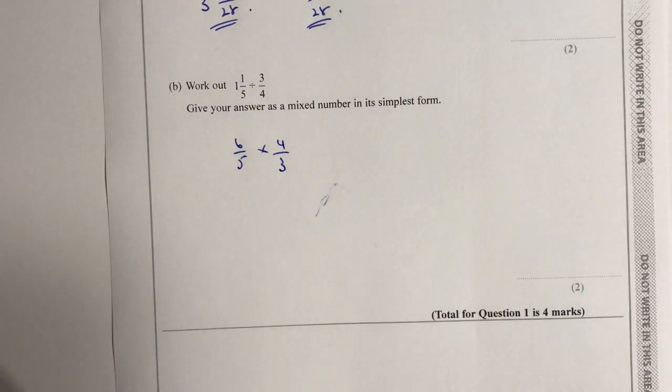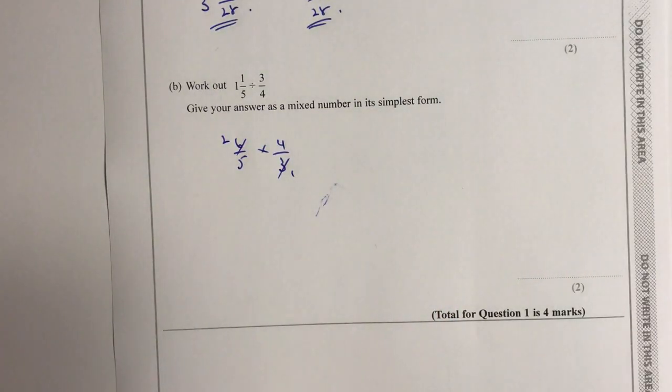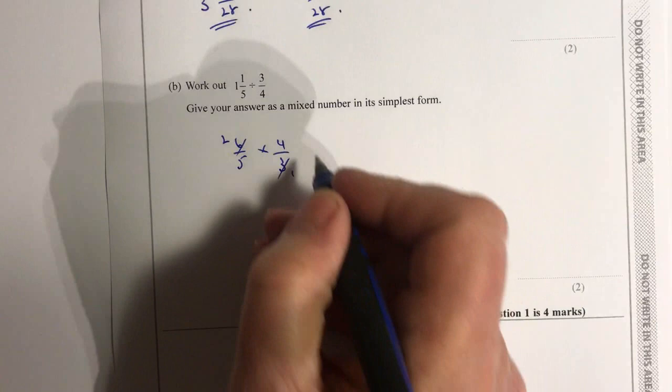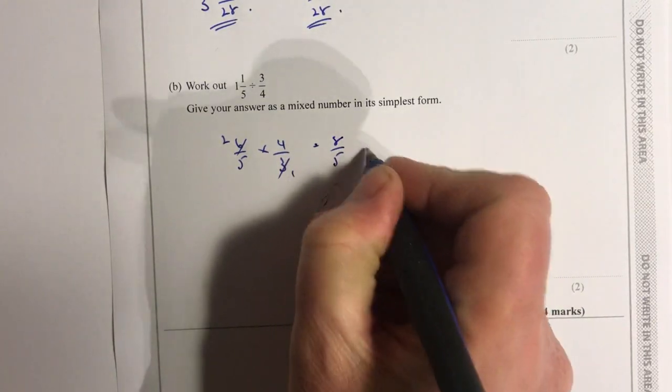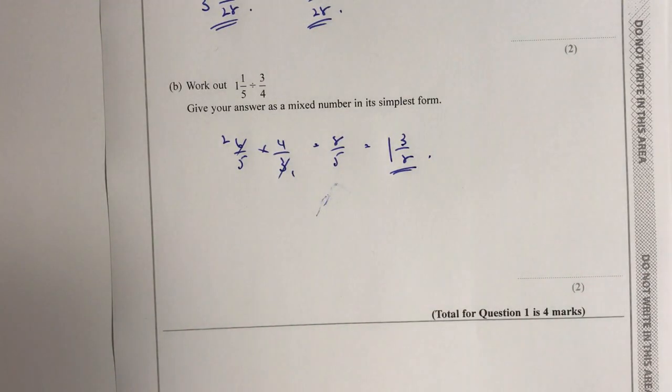Now there's again a couple of ways you could do this. You can either say 6 times 4 is 24 and 5 times 3 is 15 and then reduce that down. I tend to do the reduction first, because what I can do is make that 1 and make that 2, because 3 will go into 3 once and 3 will go into 6 twice. So I can now rewrite that as 8/5, and that's just 1 3/5, and that would be the answer for this particular question. Okay, hope that's all right for you.